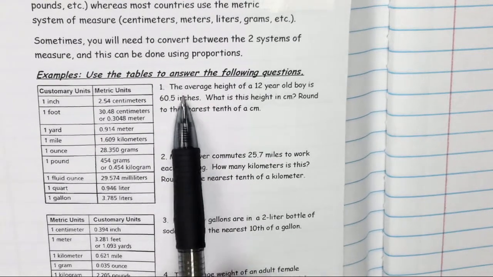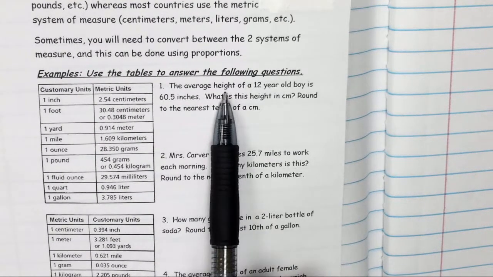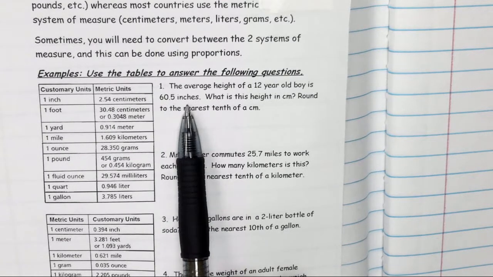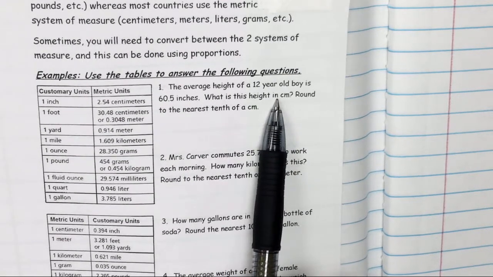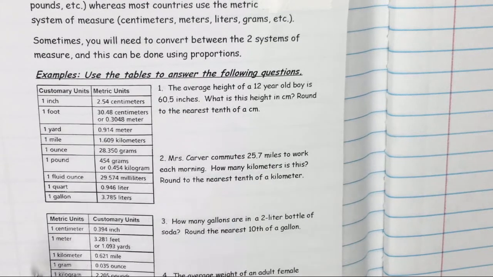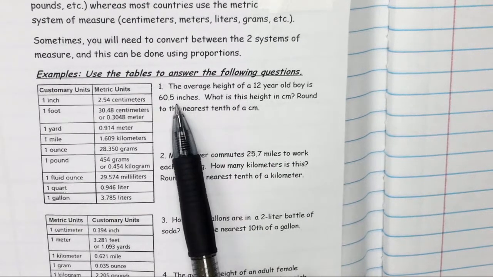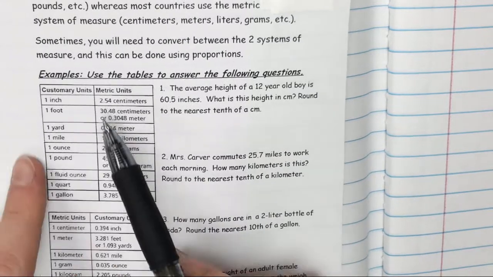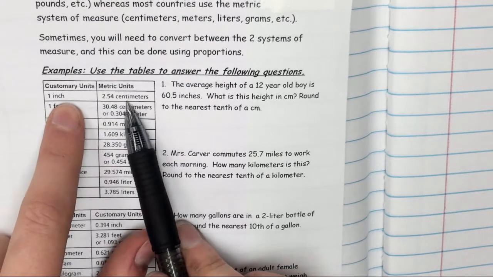The average height of a 12-year-old boy is 60.5 inches. What is his height in centimeters, round to the nearest tenth of a centimeter? So I'm going to start by looking for the conversion between inches and centimeters. So I find 1 inch is 2.54 centimeters.